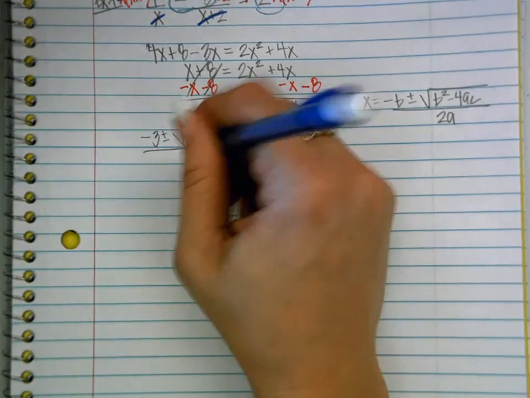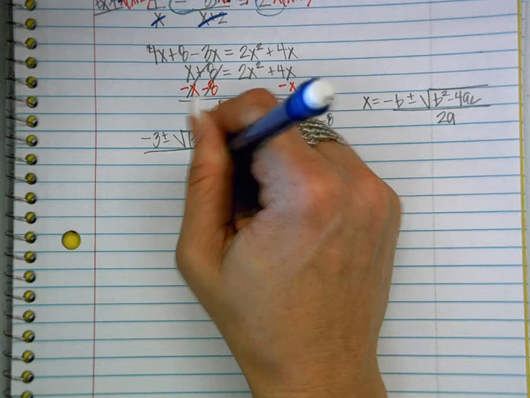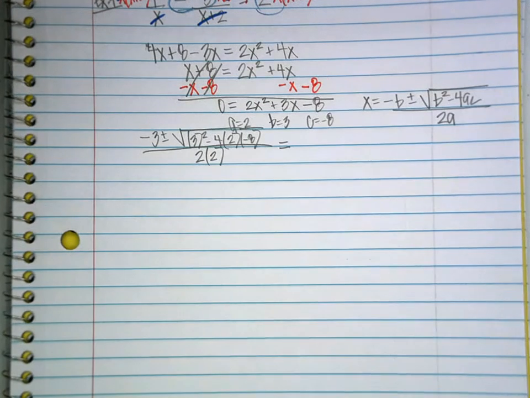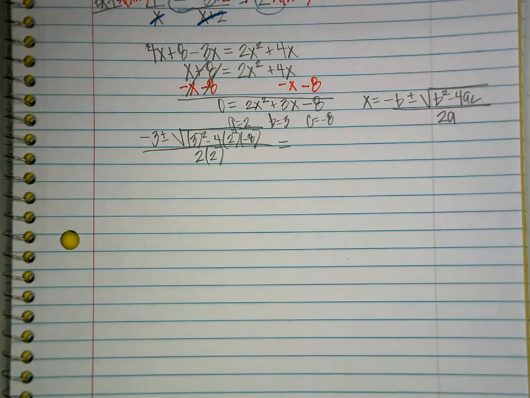Over 2 times a is 2. You will need to use the quadratic formula. There are 2 problems on your test that you have to use the quadratic formula. There's no other way to solve them. And I need to see work, not just all of a sudden random answers. If I don't see work, I am not giving you credit.